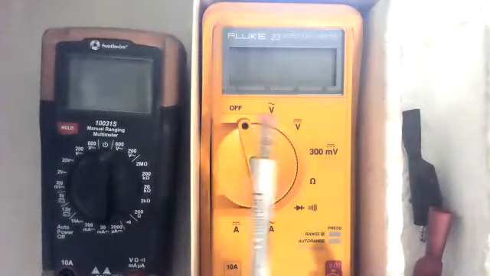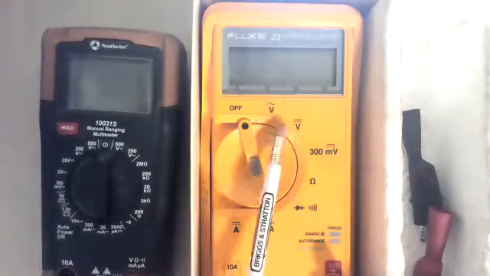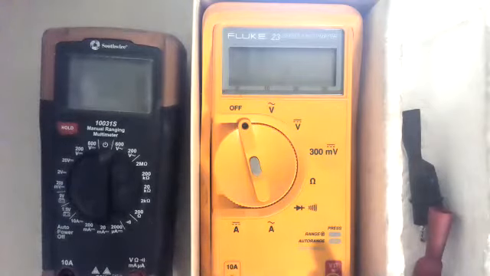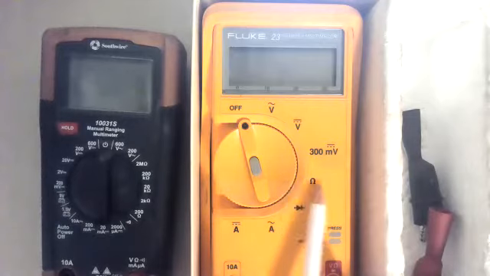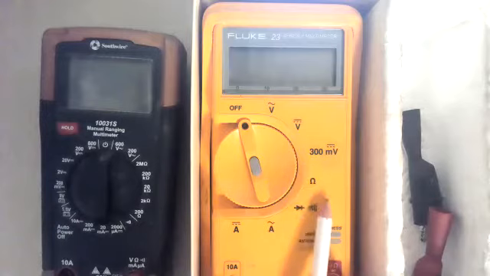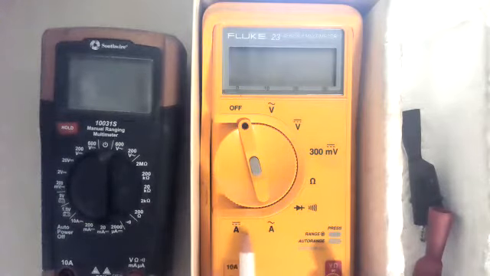They don't have an E. So I've got a V here, and a V here. You can see the omega symbol here for the ohms, or for resistance. They don't have an R. And you have the A down here for amperage. And they don't have an I.